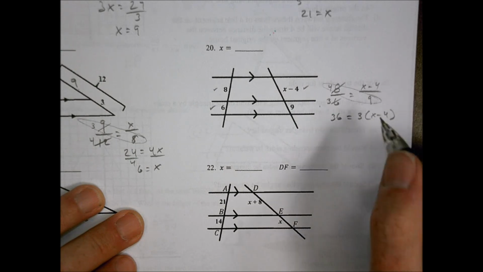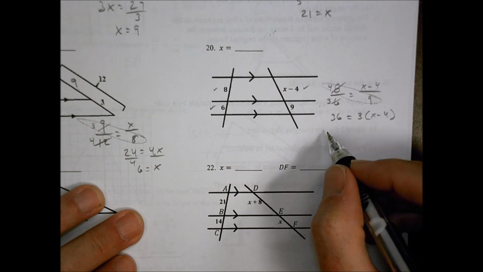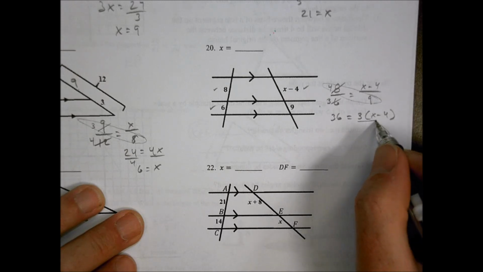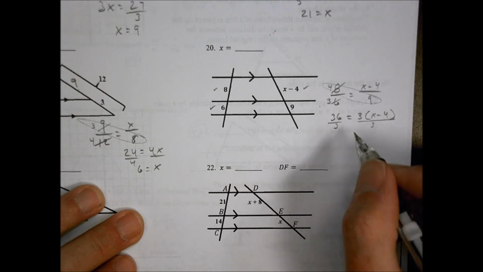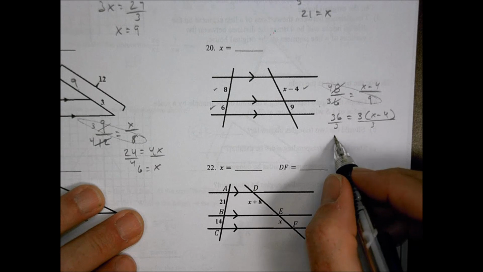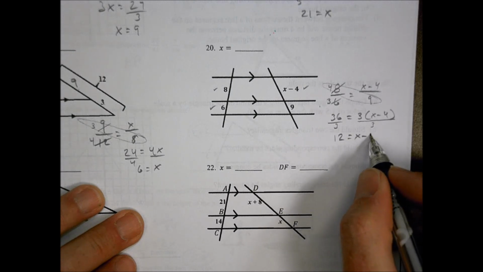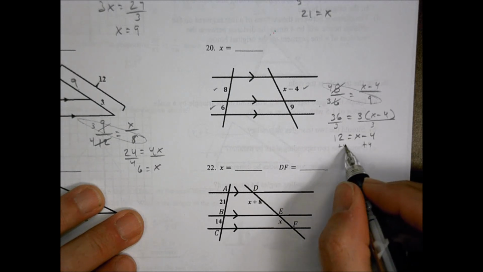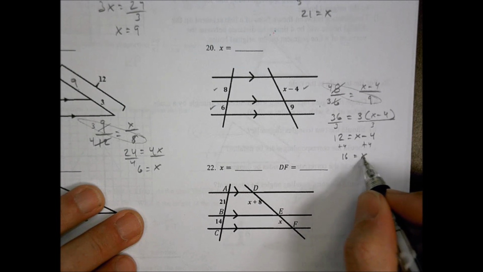Okay, I can distribute or I can divide first. Let's divide first real quick. Let's divide both sides by 3. 36 divided by 3 is going to be 12. So 12 equals x minus 4. Add 4, and we have x equals 16.